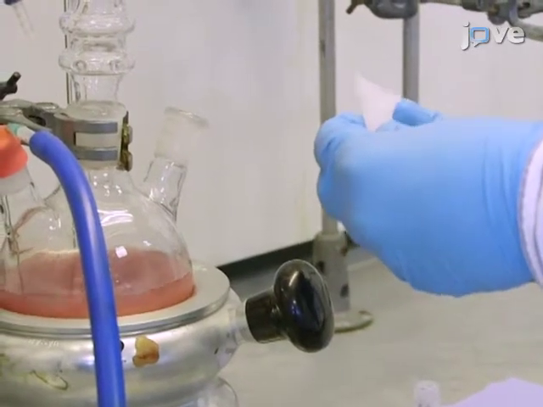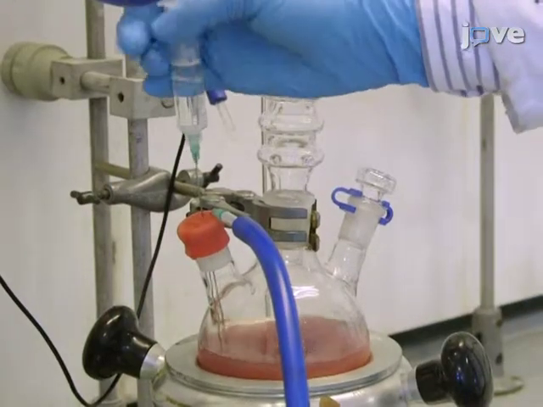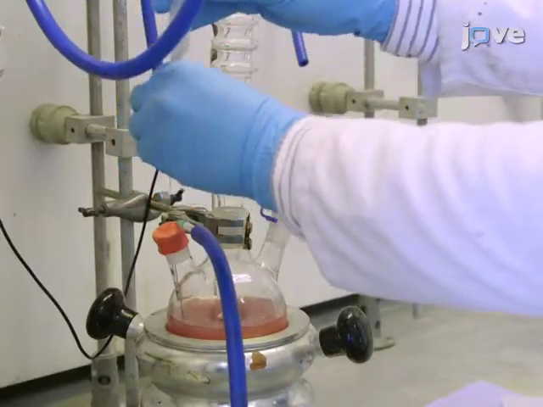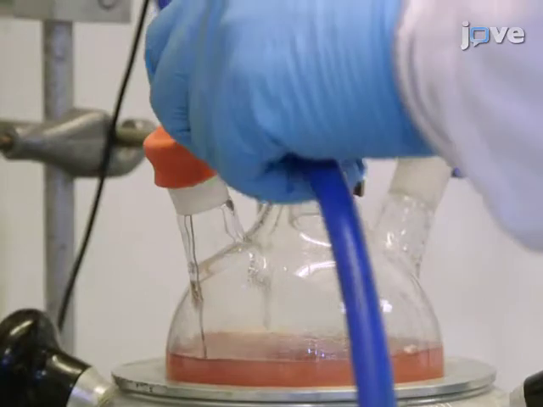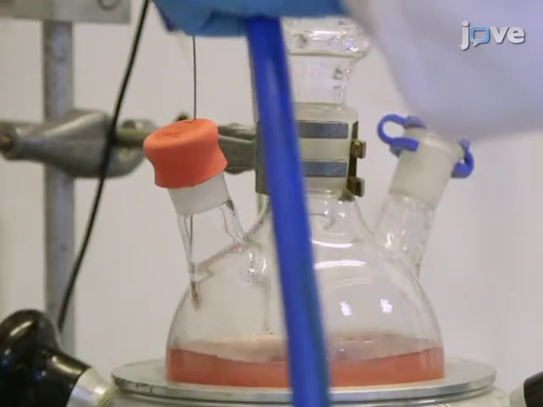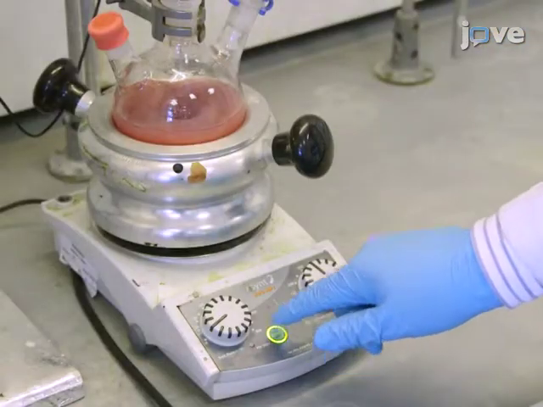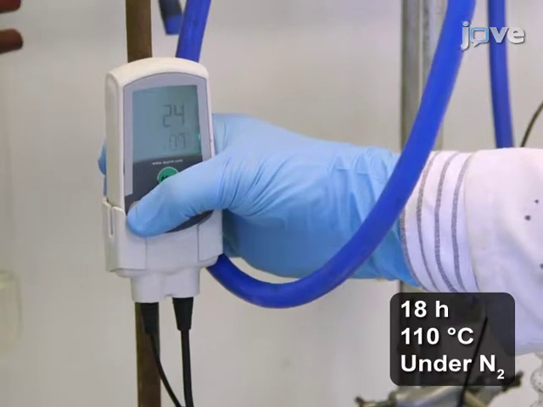Next, add 0.32 grams of sodium tert butoxide and 6 milliliters of tert butanol and degas the mixture for 15 minutes. Then, put the mixture under a nitrogen atmosphere. Stir the degassed reaction mixture for 18 hours at 110 degrees Celsius.